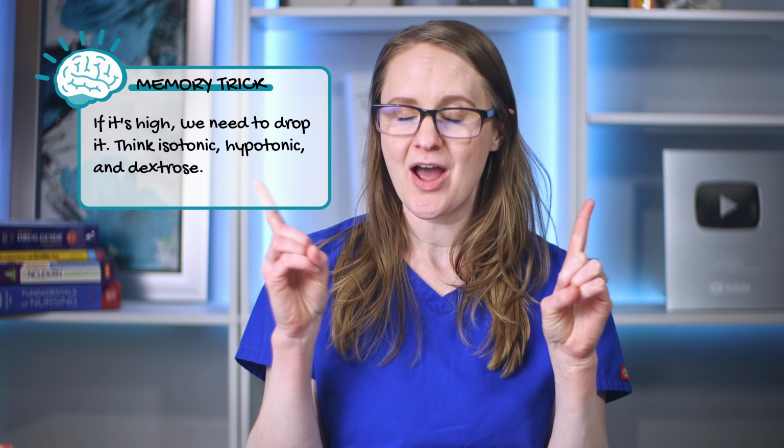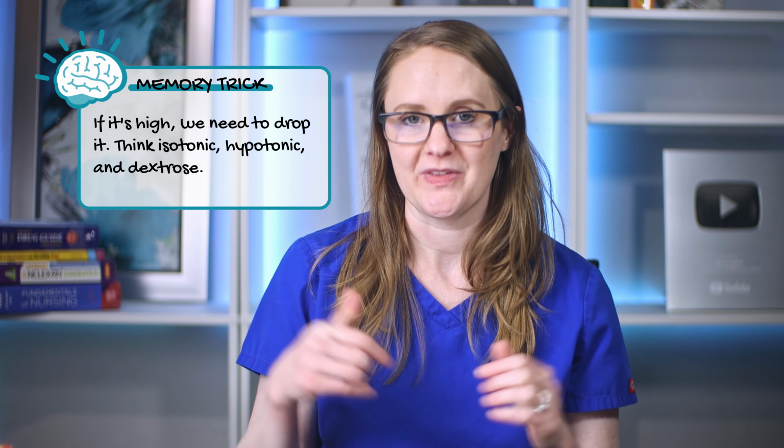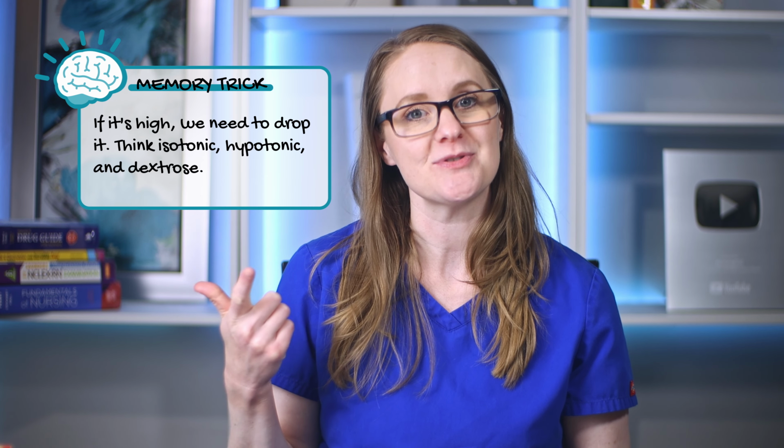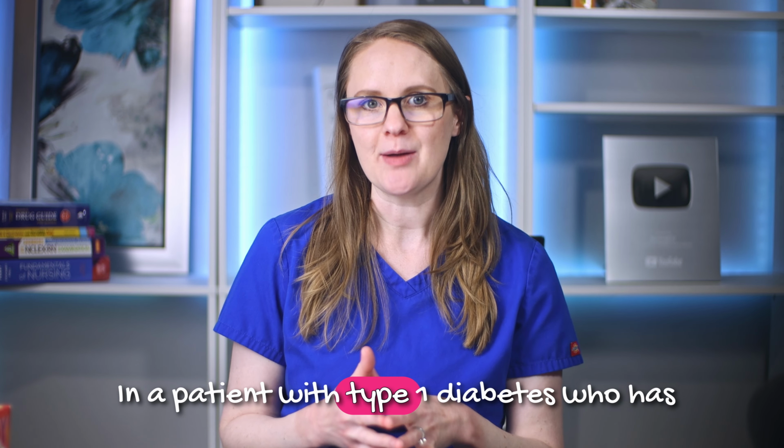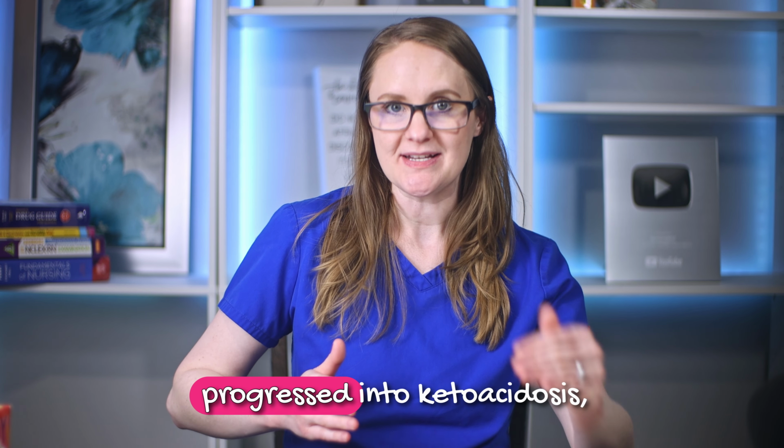Now here's a fun memory trick for you. If it's high, we need to drop it, okay? Think isotonic, hypotonic, and dextrose. So all of these fluids serve different purposes, so let's walk through each of them. In a patient with type 1 diabetes who has progressed into ketoacidosis, this is the fluid routine that you might see at clinical. And of course, it all depends on their blood sugar level.